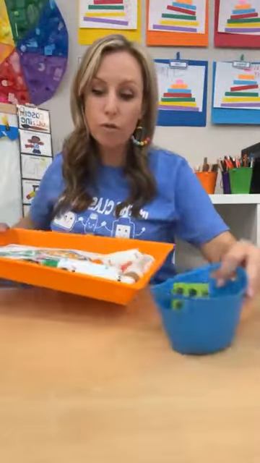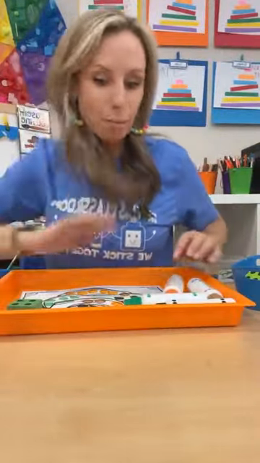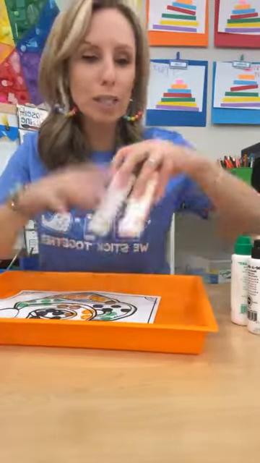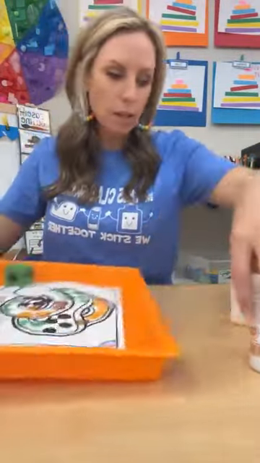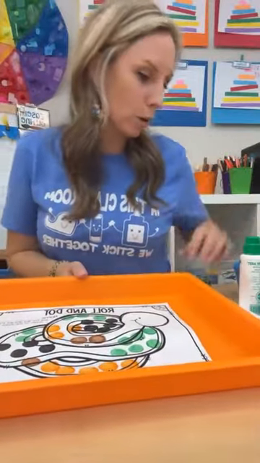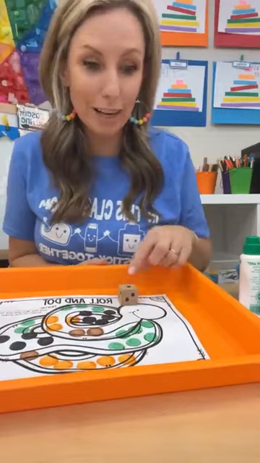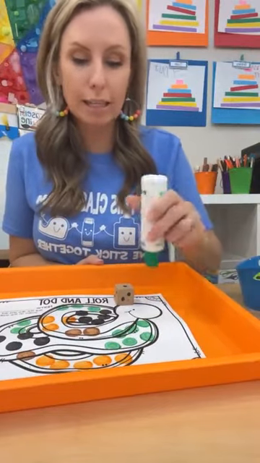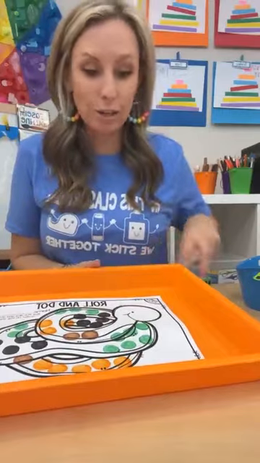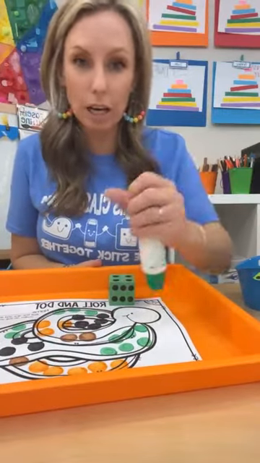I have a ton of roll and dot it games in my units. Some of them come with a dot marker option, and some of them are manipulatives. Again, you can make this as easy or as hard as you want. You can use a 3-dot dice. They would roll the dice and then dot that many, 3. Or they could use a 6 dice, roll it, and dot it.